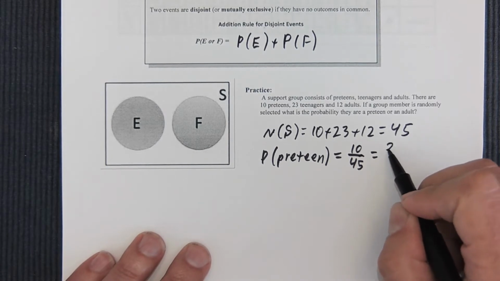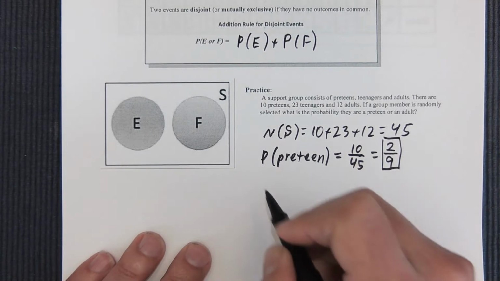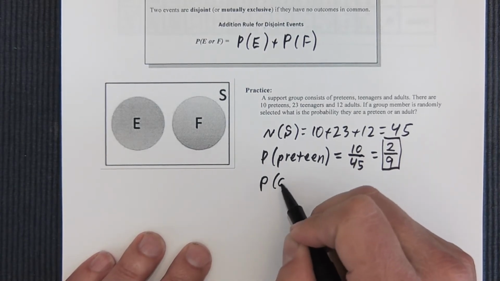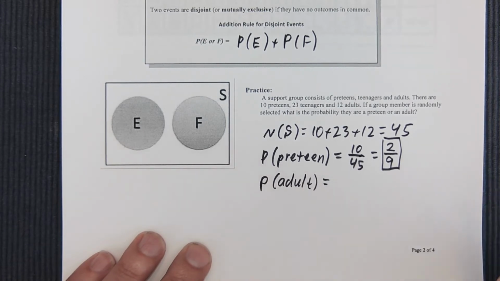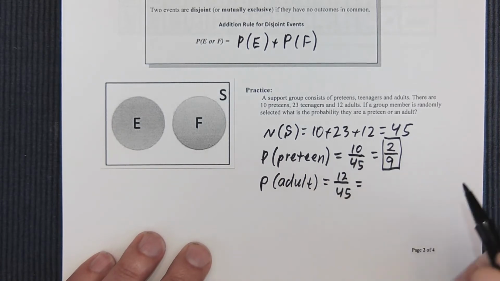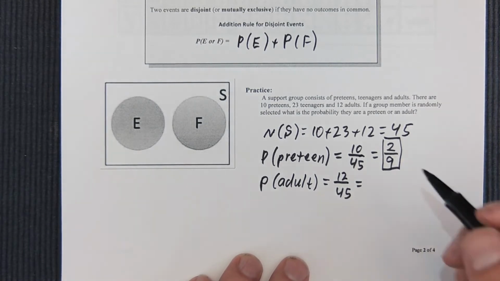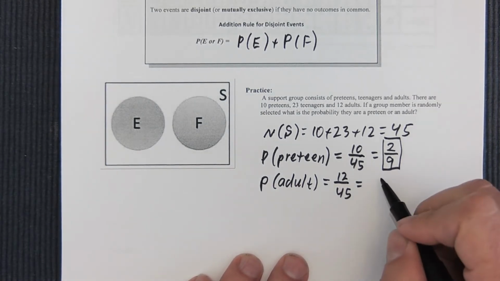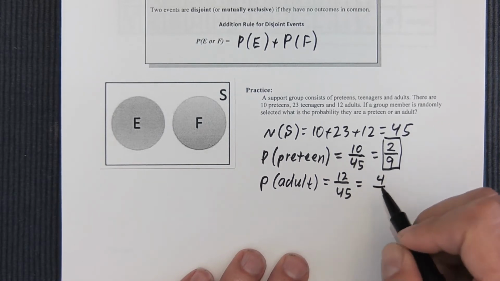So we could say 2/9. And the probability that they are an adult, there are 12 adults, so that's 12 over 45. And that's going to give us, let's see, we can reduce 3 out of that. That's going to be 4 over 15.